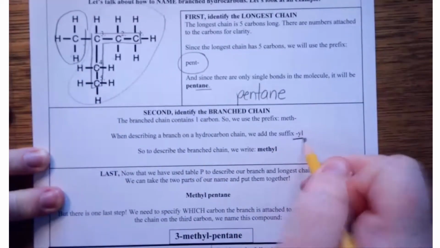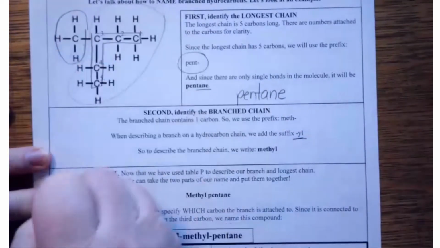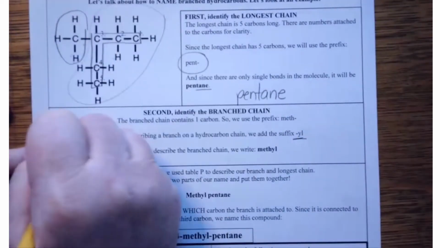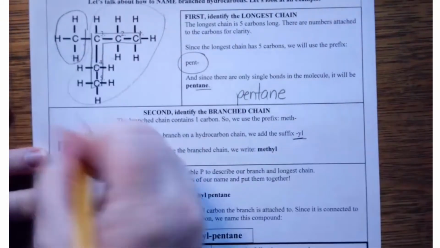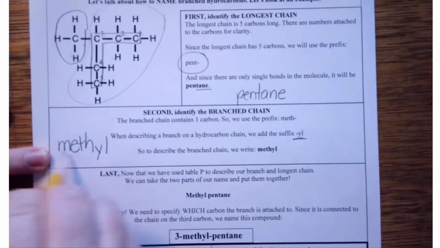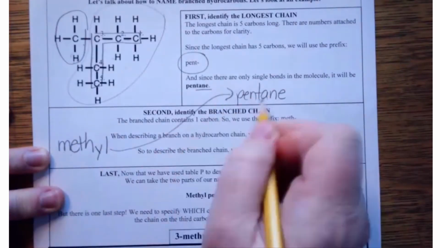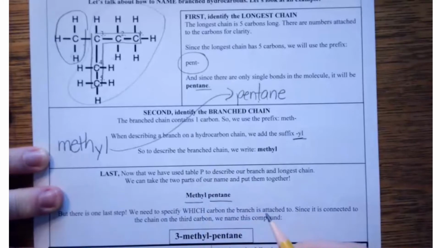When we name it, we add yl. This branch has 1 carbon. 1 carbon is meth, but it's a branch, so we say methyl. Now we stick this branch in front of the name we already had. So now we have methyl pentane.